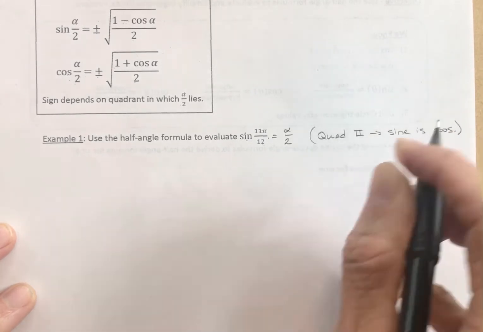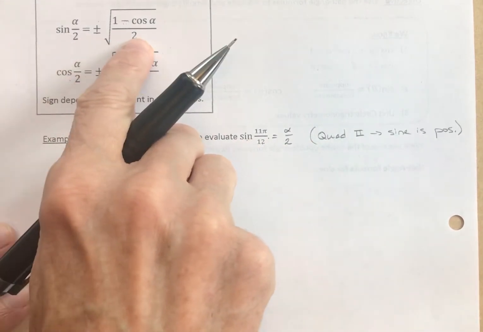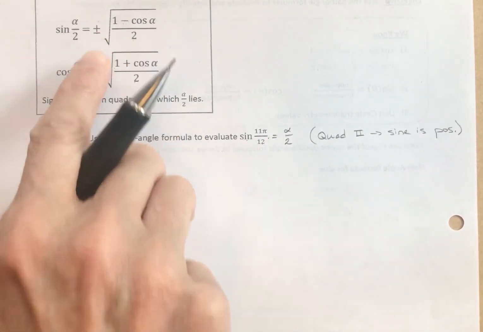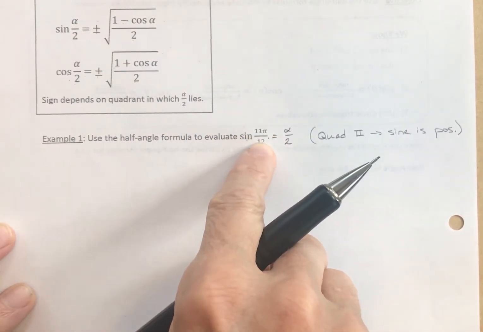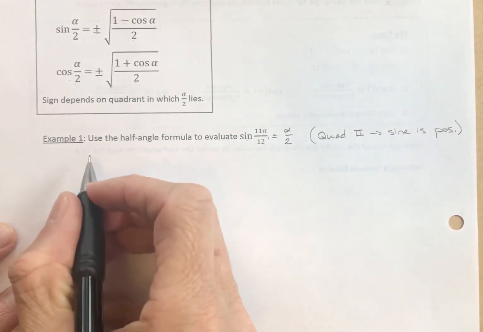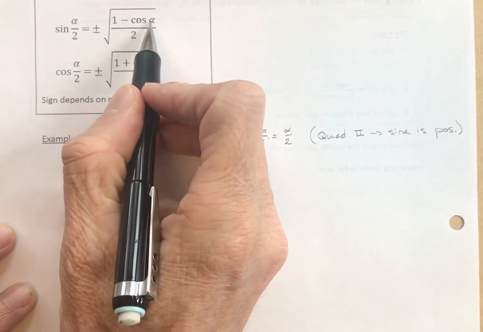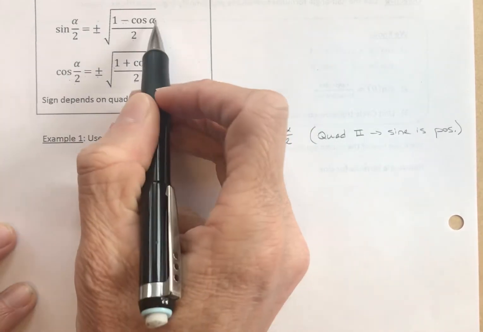So we want to note that. When we use our half angle formula, we're going to choose the positive because our half angle here, the sine of 11 pi over 12, is in quadrant number 2. Now we need to know what alpha is. If 11 pi over 12 is alpha over 2, what's alpha?